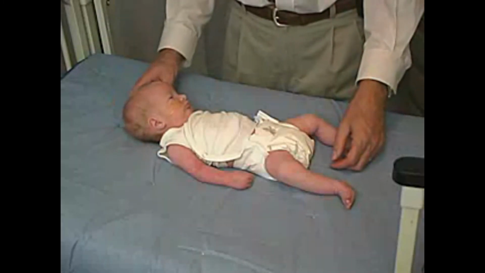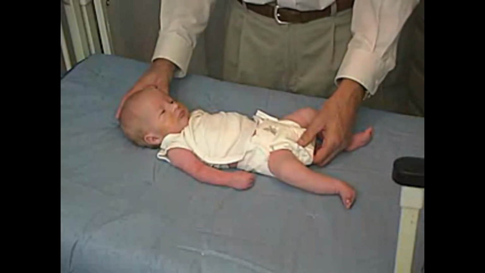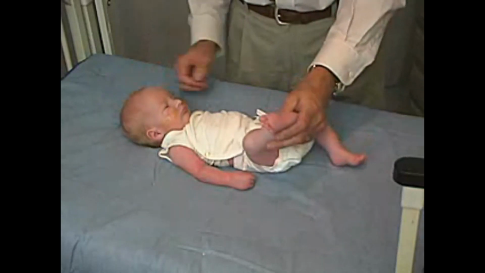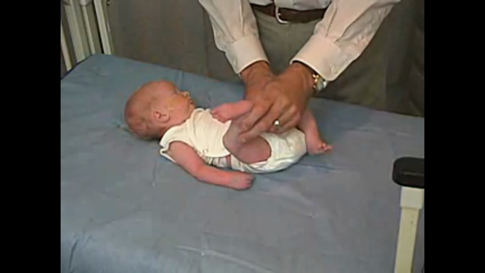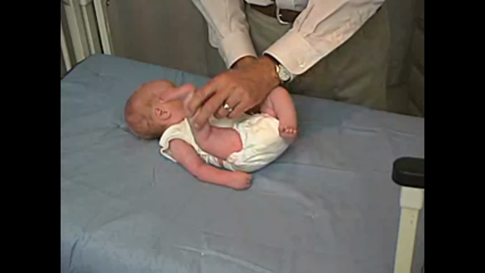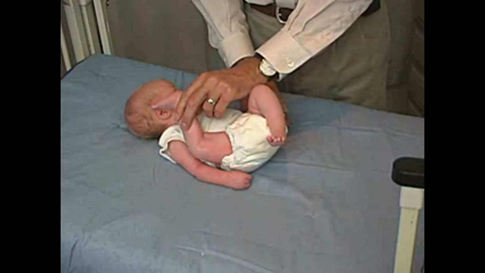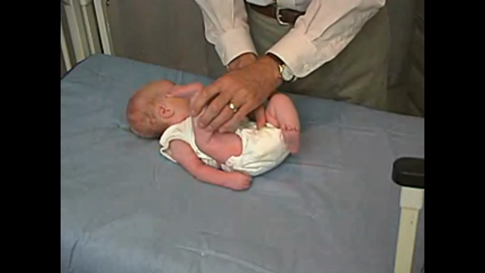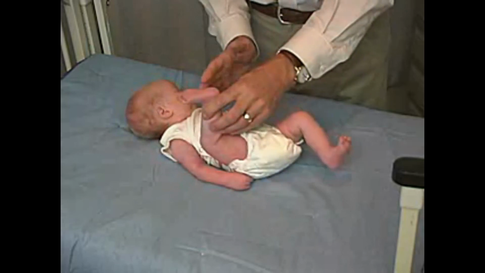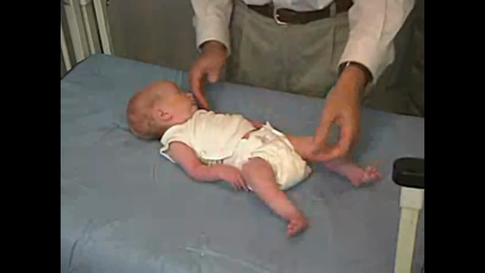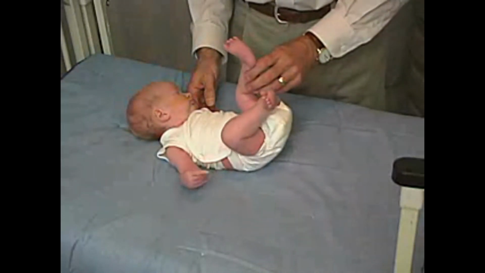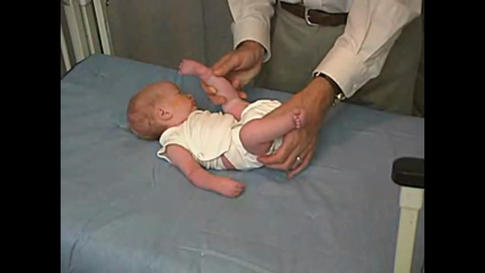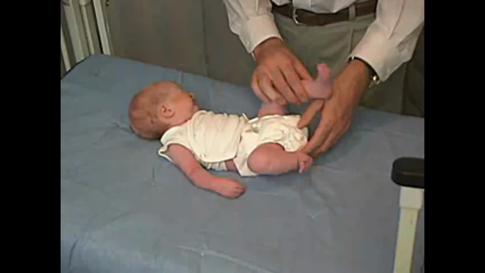And now we're going to look at the heel to ear. We're going to have the baby in the supine position, head in the midline position, and you take the leg, and we're just going to see, trying to keep the pelvis flat, how close we can get to the ear. We can almost get to the ear. In a normal baby, we really shouldn't be able to get much past the abdomen right here. But on the other side, again with the heel getting closer to the ear than we should.